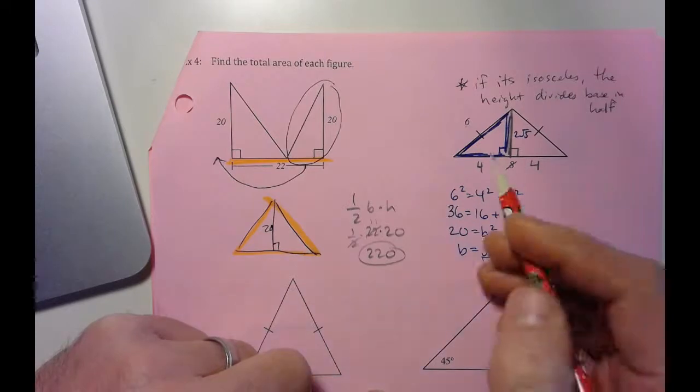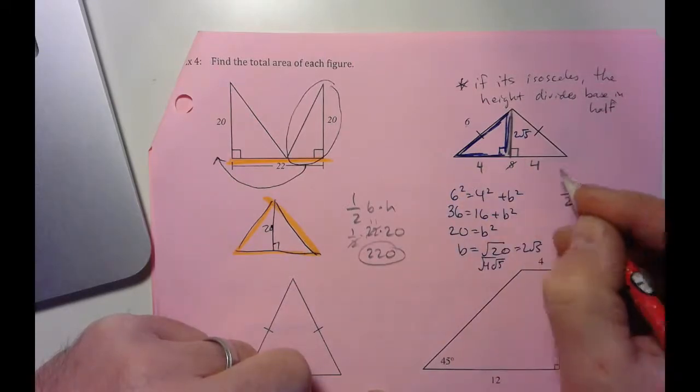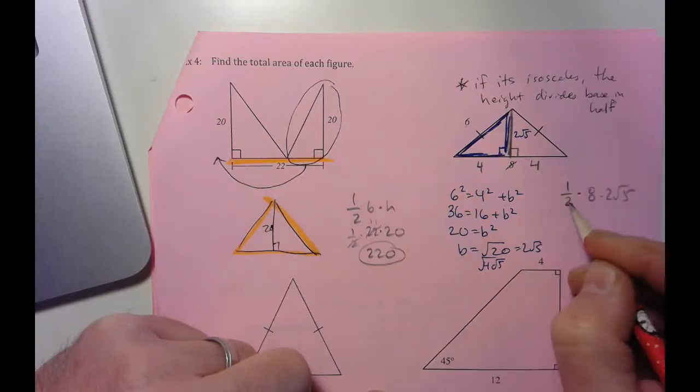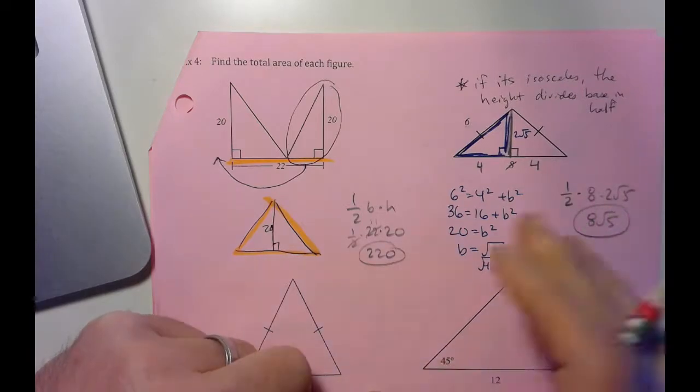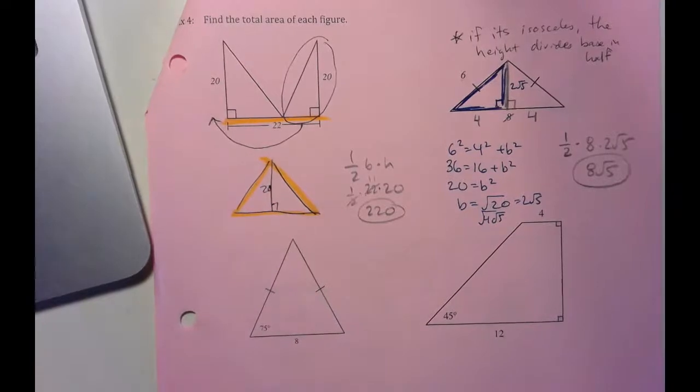So what's the area of that triangle? Well, 1/2 the base. That base is 8. The height is 2 root 5. The 1/2 and 2 are going to cancel, so it's just going to be 8 root 5. Remember, you're just basically doing 1/2 times 8 times 2 in any order you want, but the radical 5 is just hanging out on the outside. That's all we have to do.